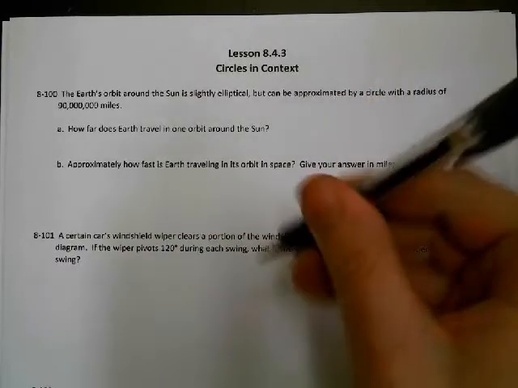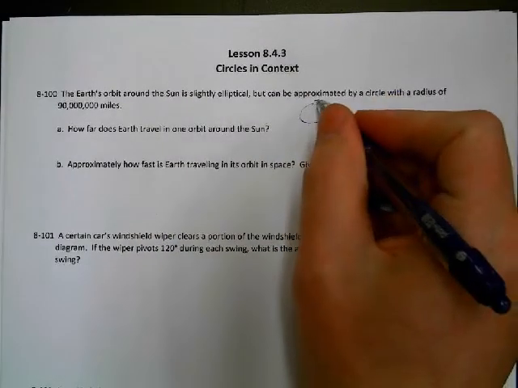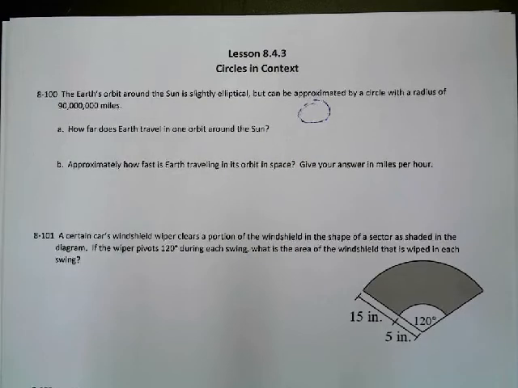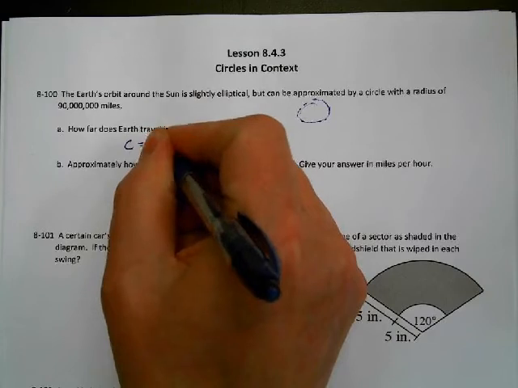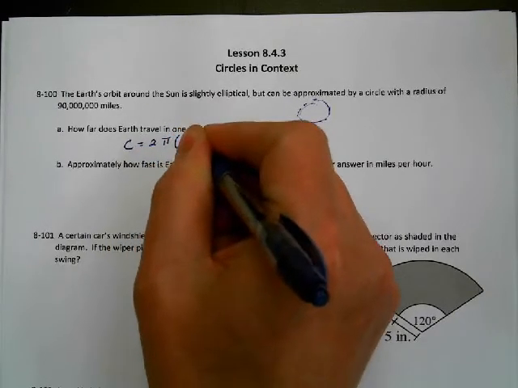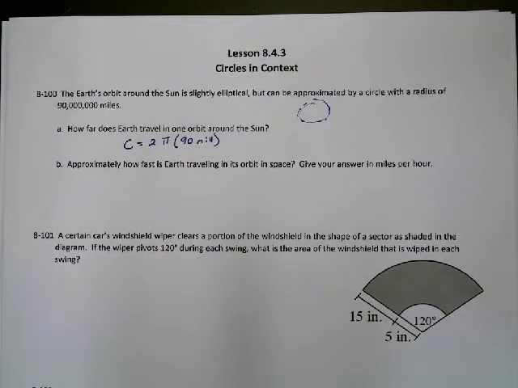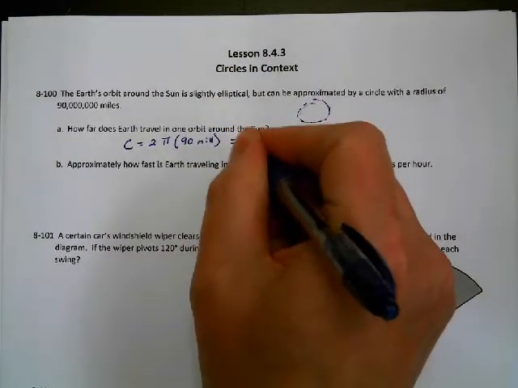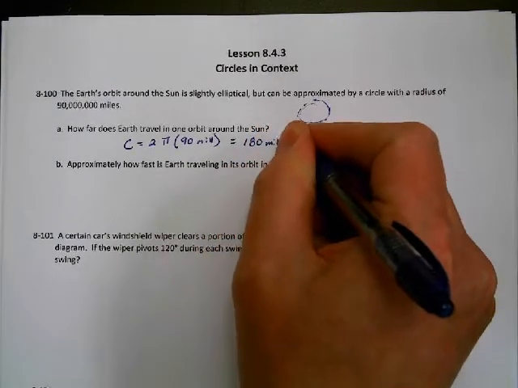So if we're going with a circle here, we're just approximating this circle, the orbit around the sun would be the outside of that circle. So we're talking about circumference here. So our circumference is 2 pi times r, and in this case, r is 90 million. So 2 pi times 90 million would be 180 million times pi.